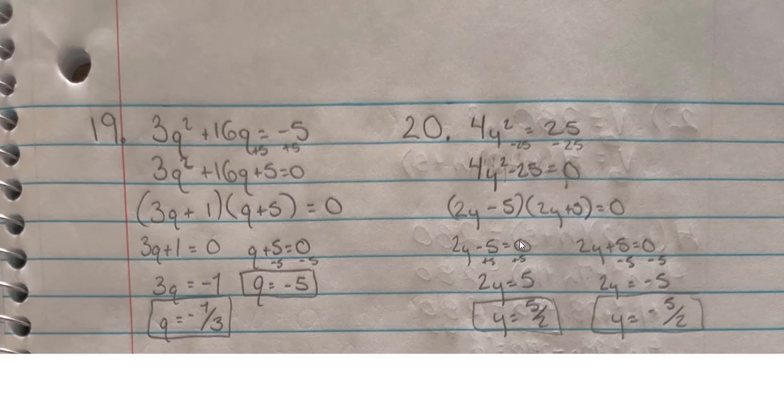Anyway, that takes us down to here where we set both of our factors equal to 0, add 5, divide by 2, done. Subtract 5, divide by 2, done. Awesome. You'll notice that we end up with this scenario. Basically the same factor, plus or minus, right? Good. All right.